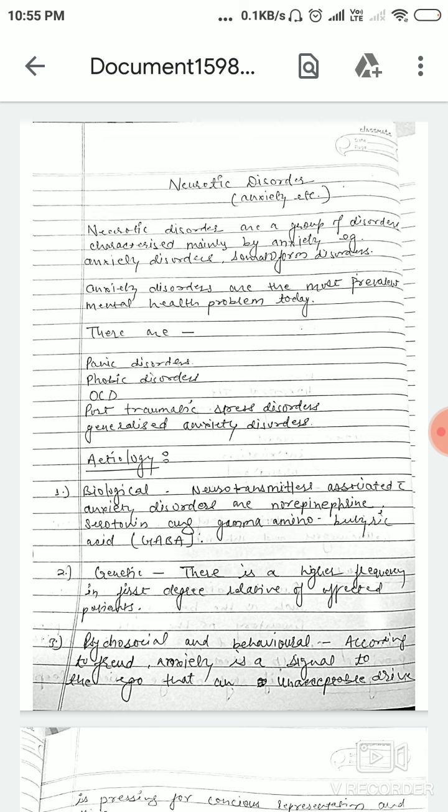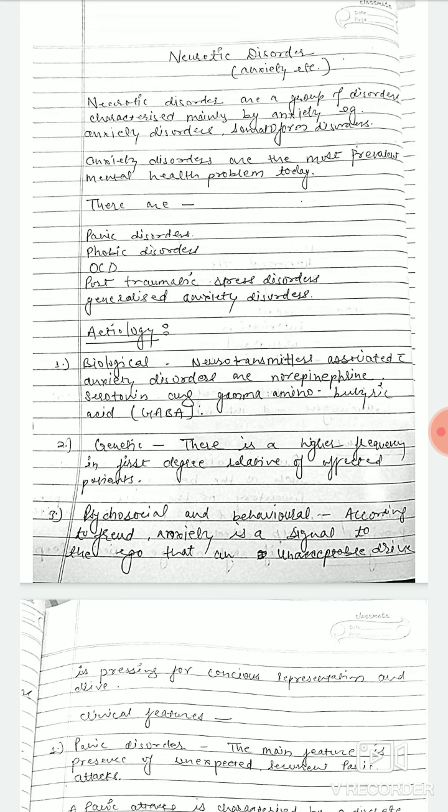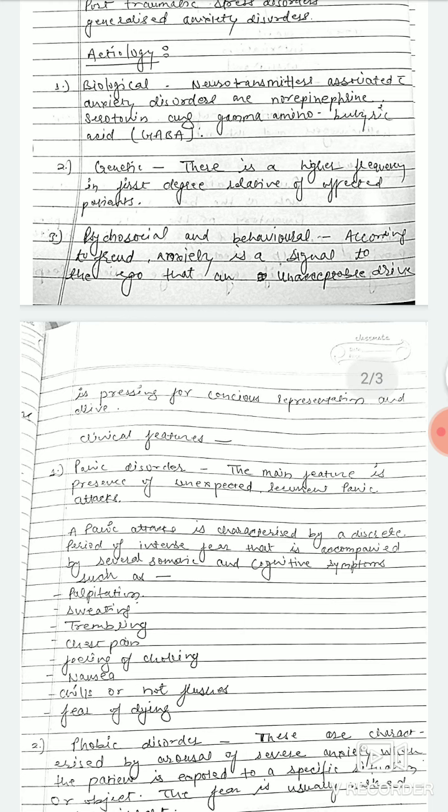If we are talking about etiology, then biological neurotransmitters associated with anxiety disorder are norepinephrine, serotonin, and gamma aminobutyric acid, GABA. Genetic: there is a higher frequency in first degree relatives of the affected patient. Psychological and behavioral: according to Freud, anxiety is a signal to the ego that an unacceptable drive is pressing for conscious representation and drive.